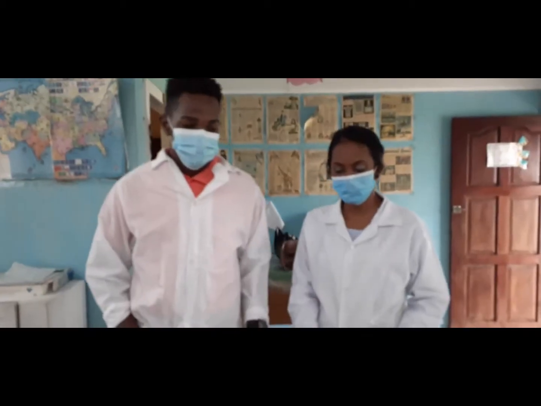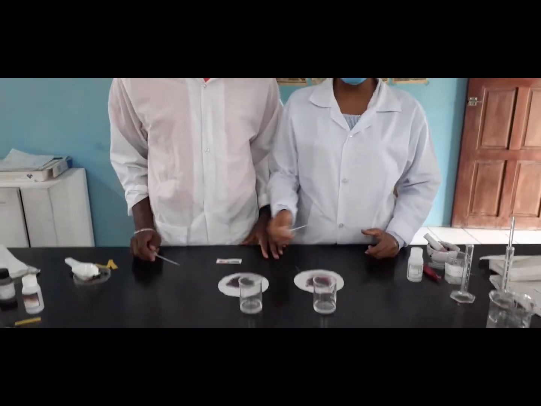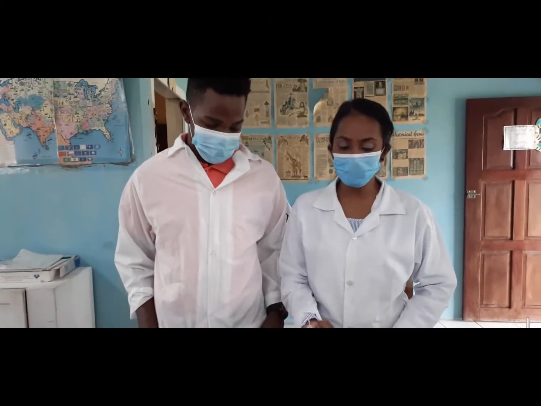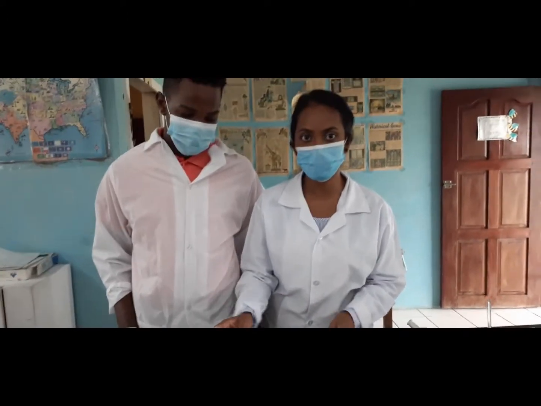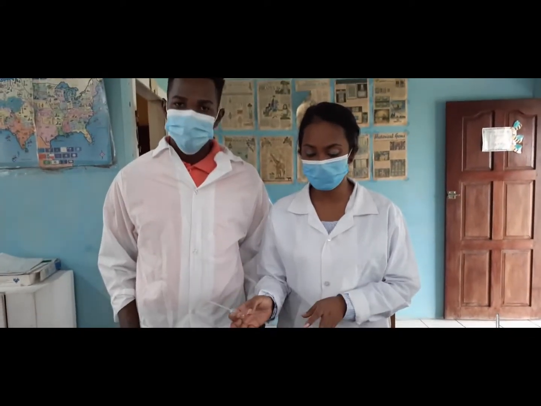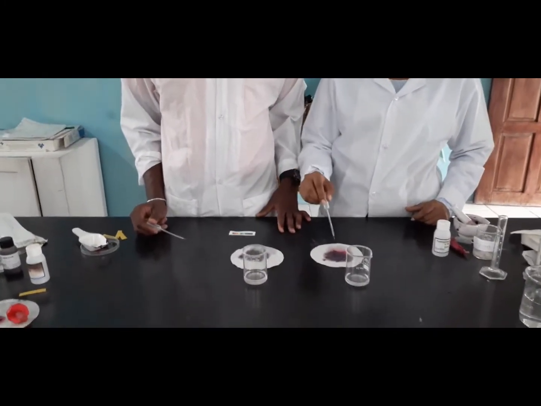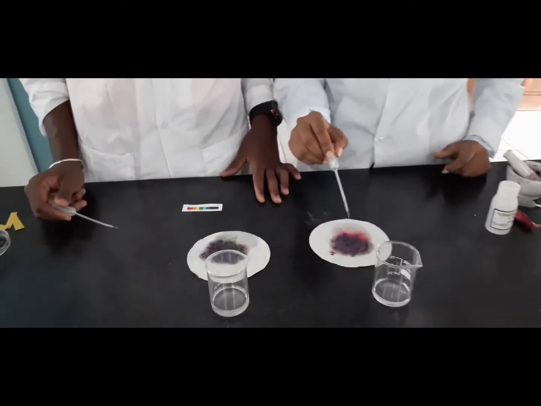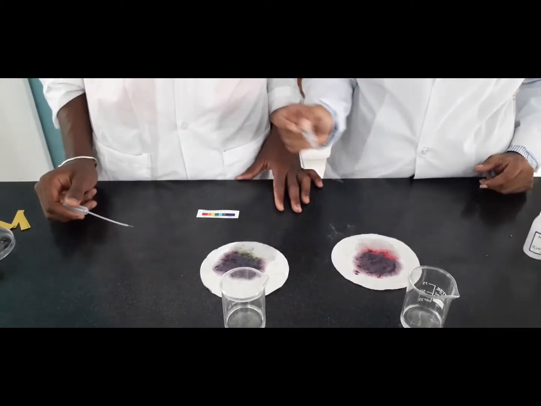Okay, so we have now 2 unknown solutions. How can we determine whether it is an acid or base? How can we know if this is an acid and this is an acid, or whether both are bases, or whether one is acid and one is base? So we are now going to test, and remember our color chart that we derived. If the solution turns red, it means that it is an acid. However, if the solution turns green, it means that it is a base.